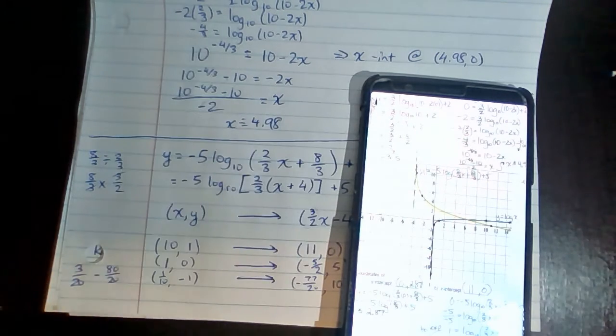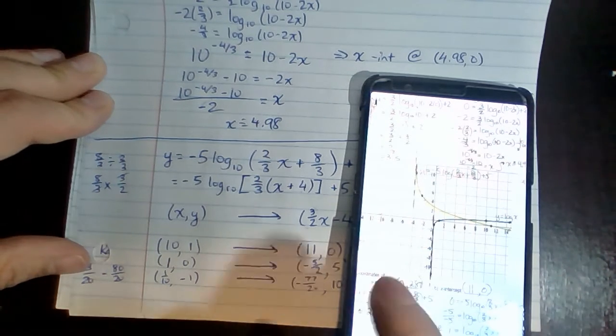You can see that shift to the left by 4. Our asymptote moves to the left by 4. And we can see that vertical stretch that's happening combined with the horizontal stretch. It's kind of hard to tell sometimes exactly what the effect is, but in general we can see that it's stretched a little more vertically than horizontally, so that makes sense as well. So that looks reasonable for what we were expecting.